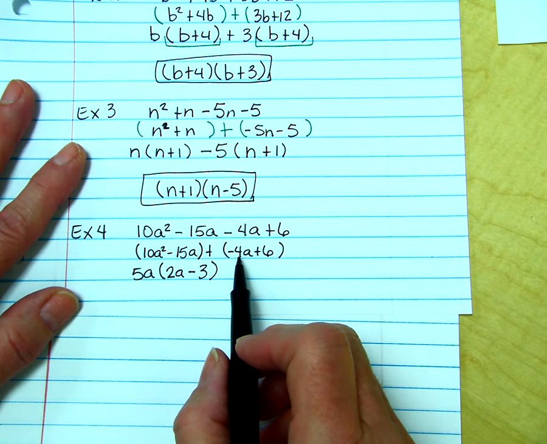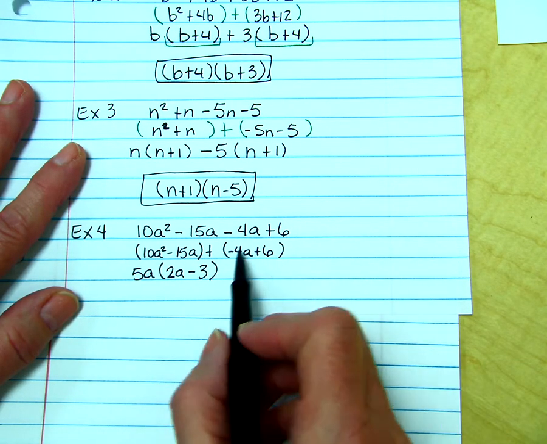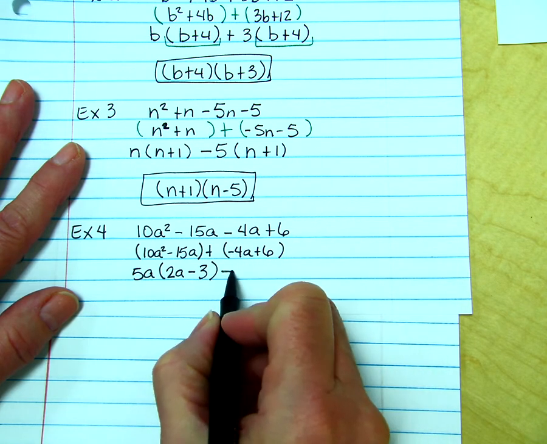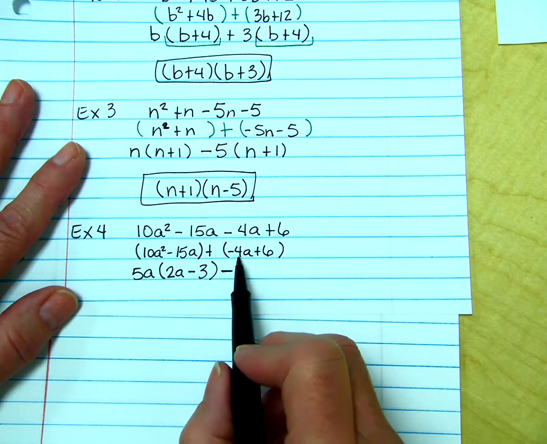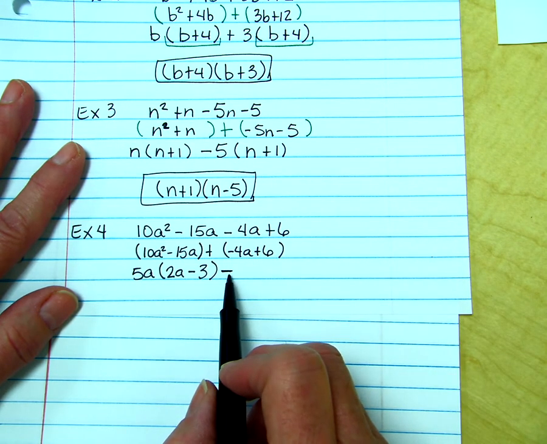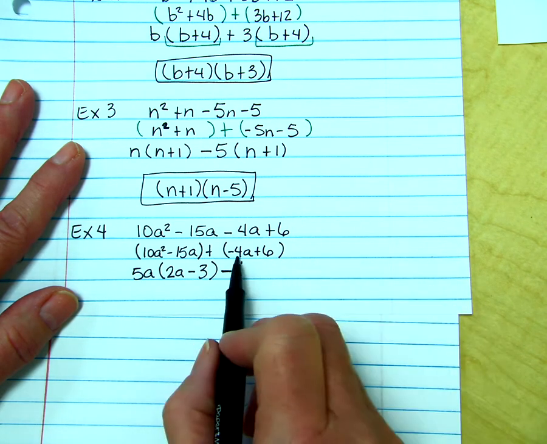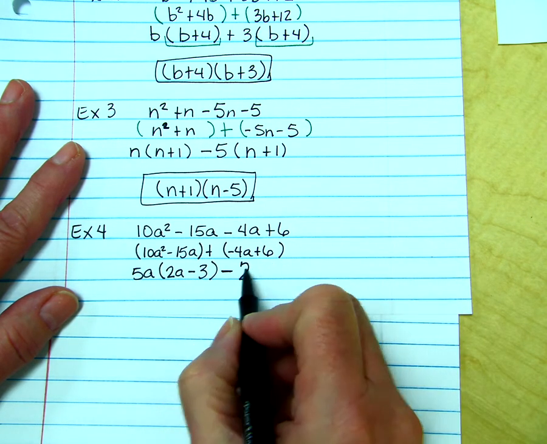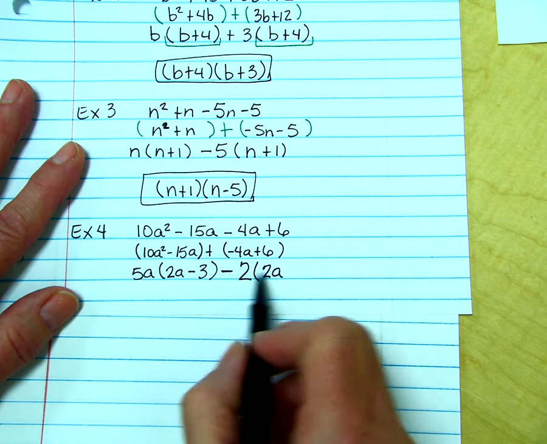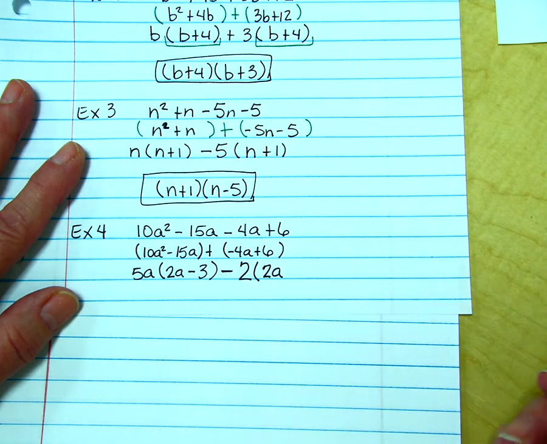Now looking at the negative 4a and the 6, because this negative 4a is negative, we're going to pull out a negative sign. Anytime this term here is negative, you're going to have a minus sign right here. What do 4 and 6 have in common? 2. So then inside I end up with 2a, because negative 2 times 2a is negative 4a.